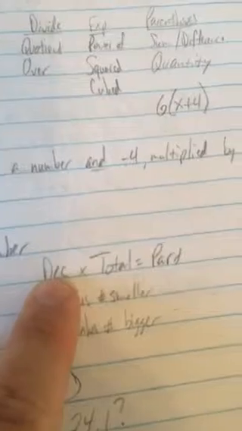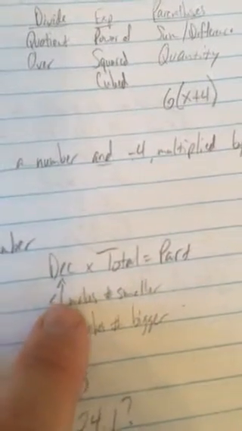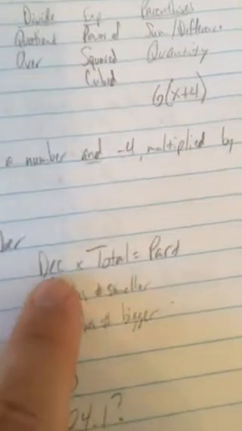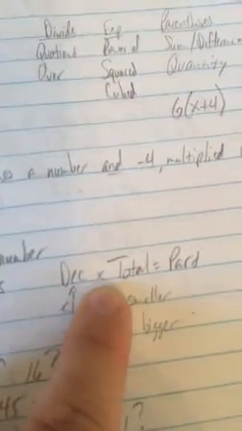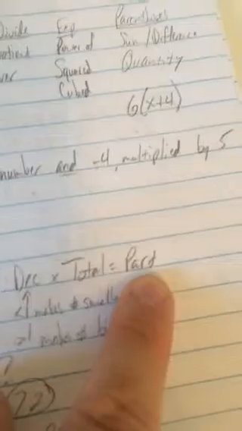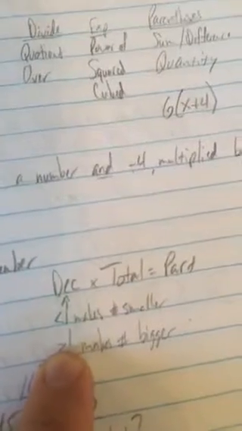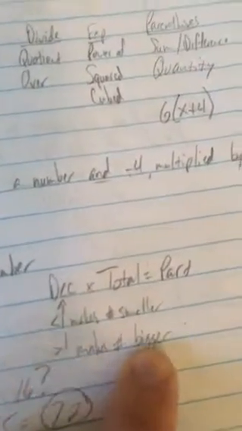Now remember, with a decimal or fraction, if it's less than 1, your number is going to get smaller. So like 0.56 times 100, your number is going to be 56, and it's going to get a lot smaller. If the decimal is larger than 1, like 2.4, your number will actually get bigger, will be larger than the original total.